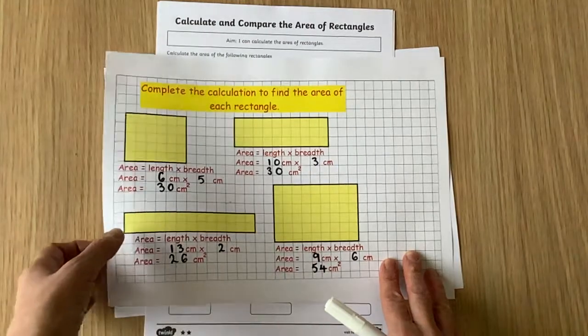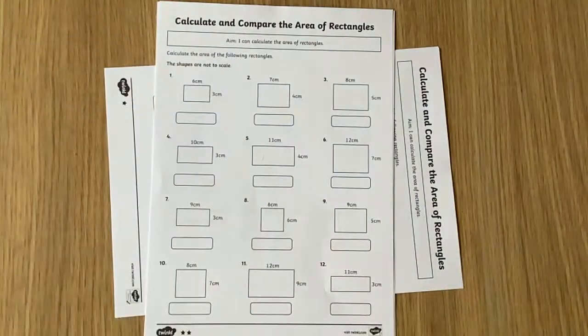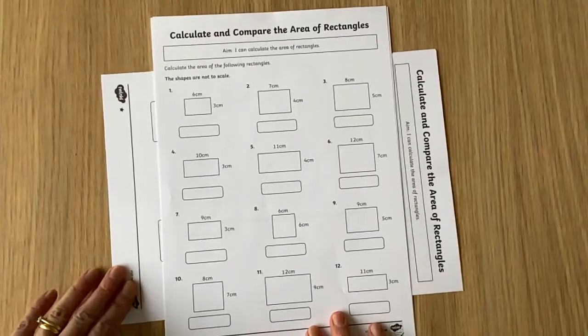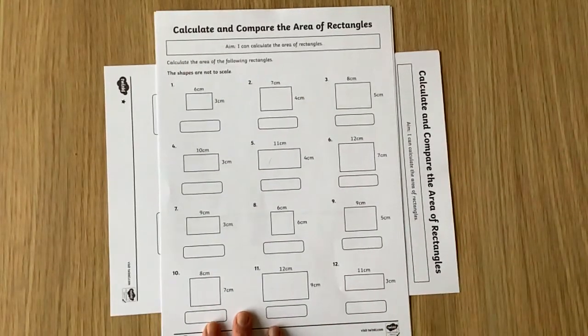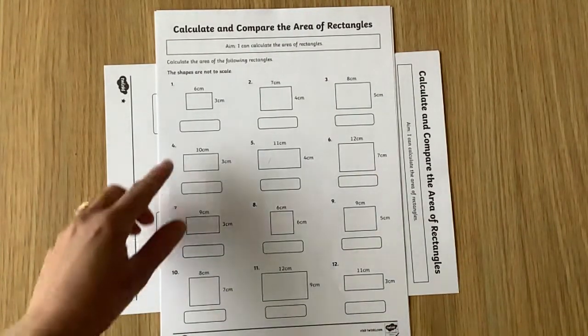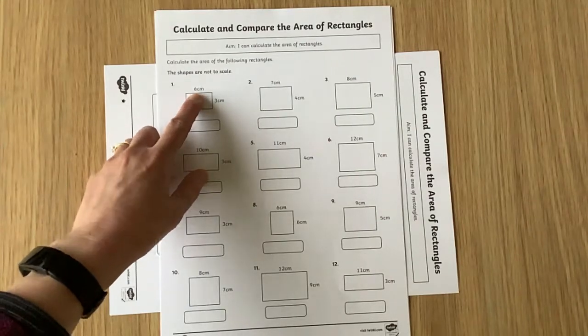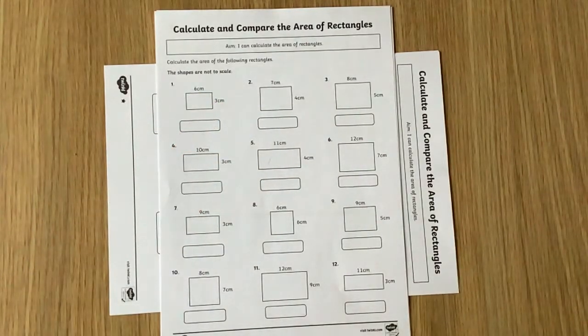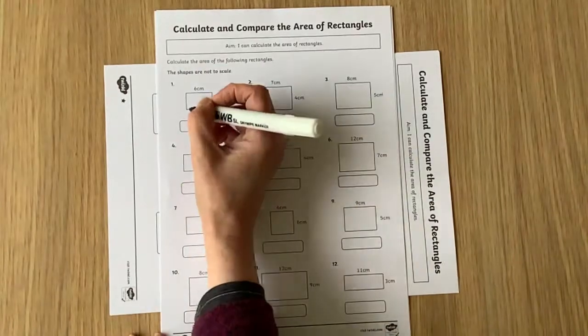Now today, P6, for your tasks, you're going to choose one of 2 levels. If you choose to do the higher level activity, the shapes that you're looking at today don't have individual squares on the inside. So you are simply going to be multiplying. So you're going to be taking your length, which is 6, your breadth, which is 3, and you're simply multiplying.